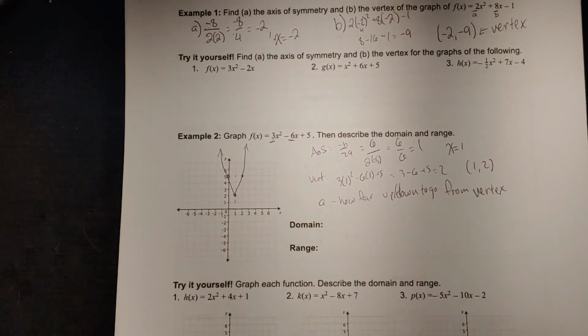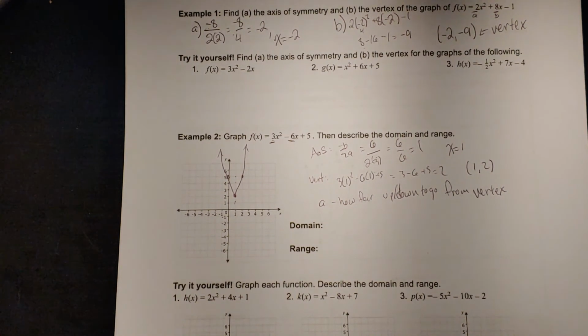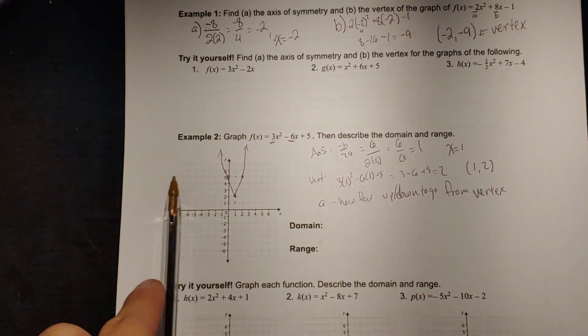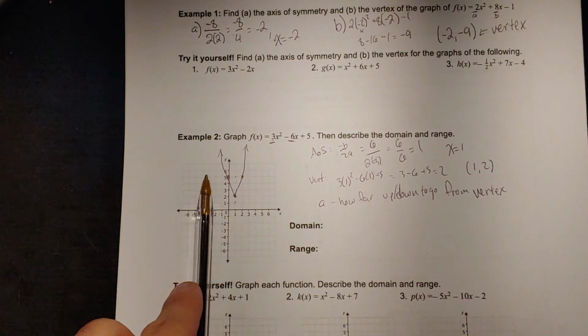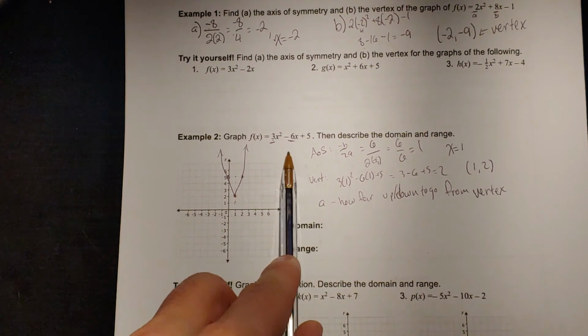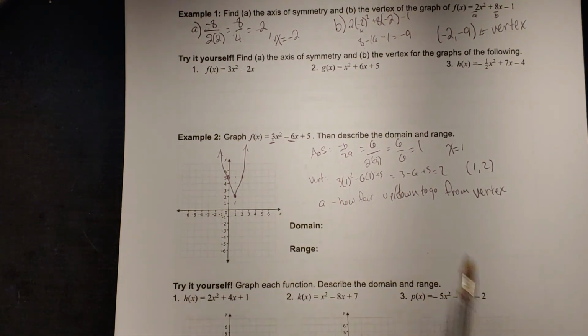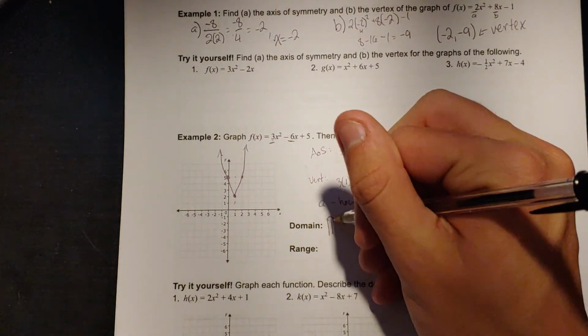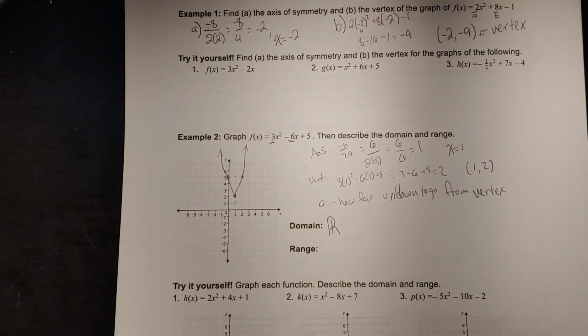If you remember from earlier in the year, the domain was all your x values. So if I'm thinking right to left, what x values can I plug into this equation right here? I can plug in all of them, right? So that means my domain is all real numbers, that fancy R.